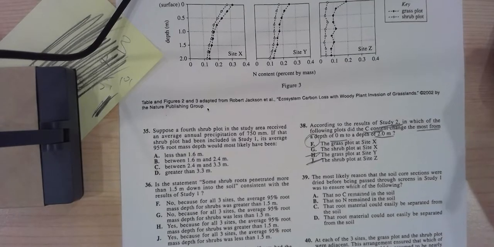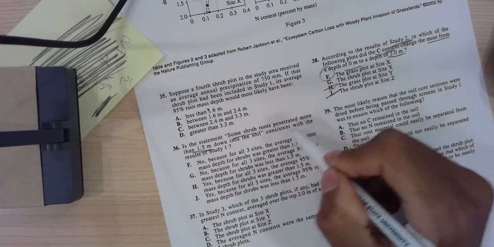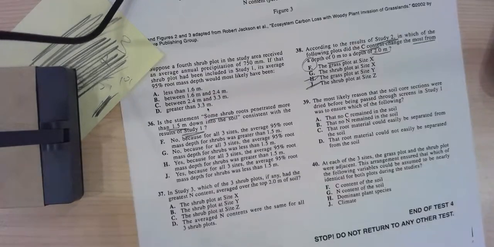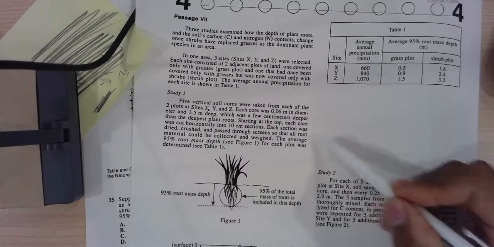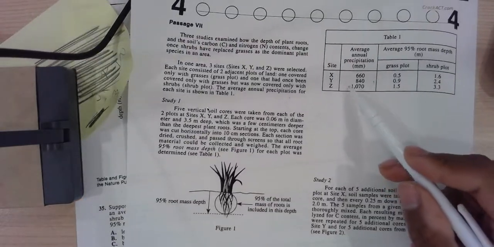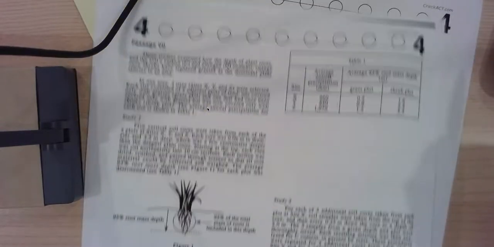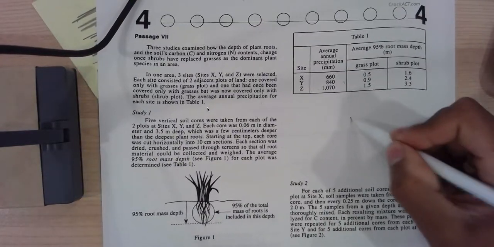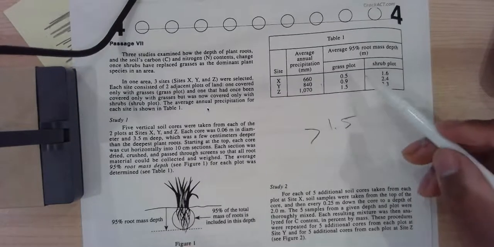Lauren? All right. In this statement, some shrub roots penetrated more than 1.5 down into soil, consistent with study 1. All right, this confused me. Where does this chart go? This chart is with study 1, and this is with study 2. So in study 1, I want to know, did shrubs go greater than 1.5? Well, let's look in this chart.